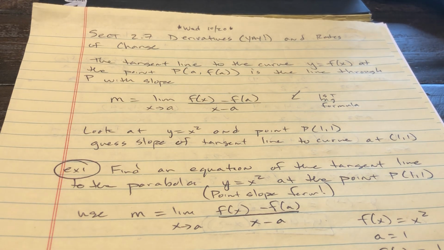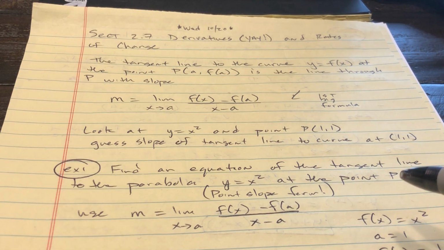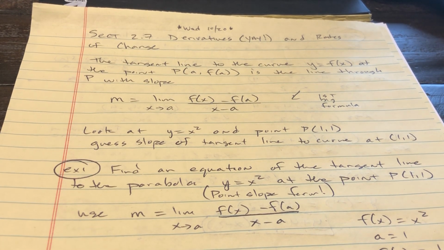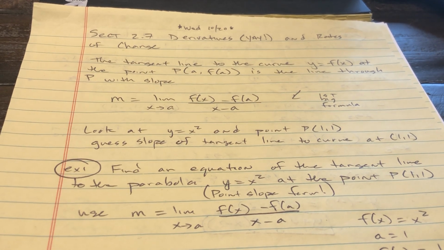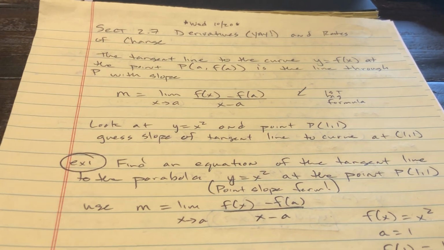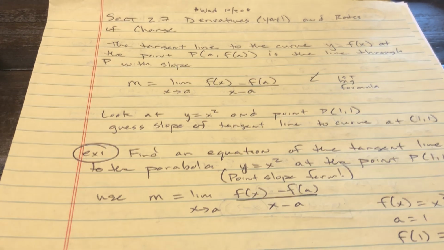Now we know the slope of lines that are straight. That was one of the big questions the earliest mathematicians had: how can you figure out the slope of a curve, and what does that mean? We're going to talk about that today. The journey starts. This is section 2.7. We'll have 2 or 3 days of these notes.